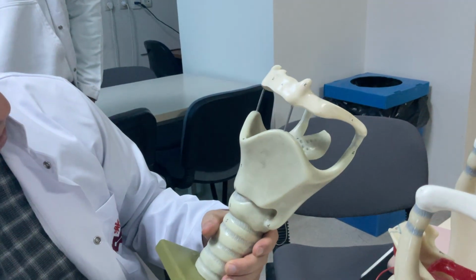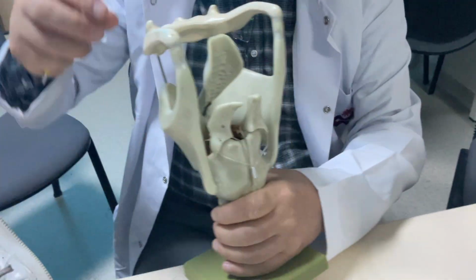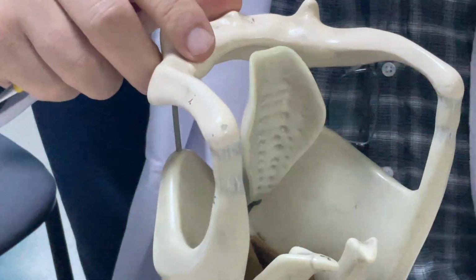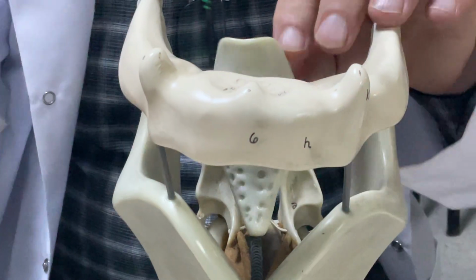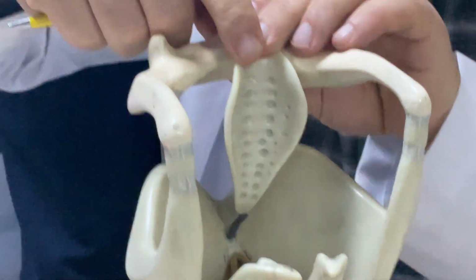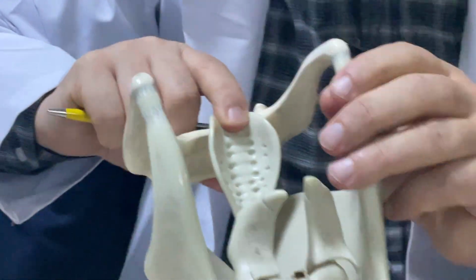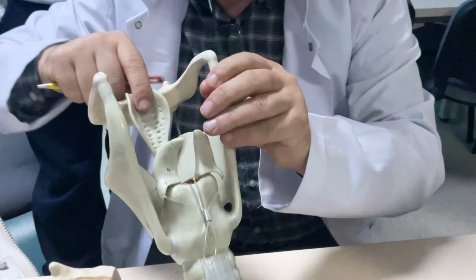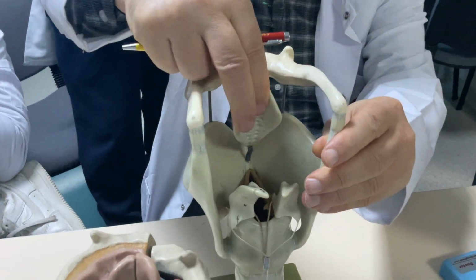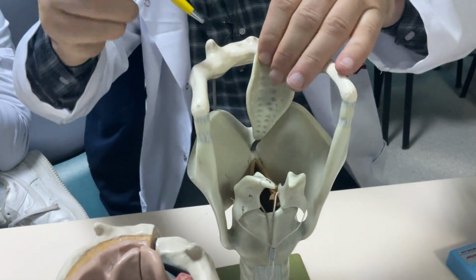Okay. Now then move to the epiglottis. This is the epiglottis. Here is its anterior surface, its posterior surface. On the posterior surface, there is the tubercle, and we have openings or little holes.